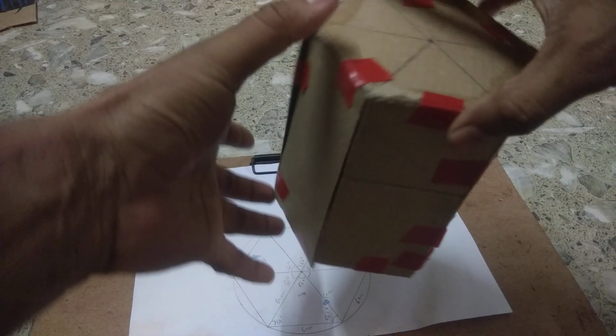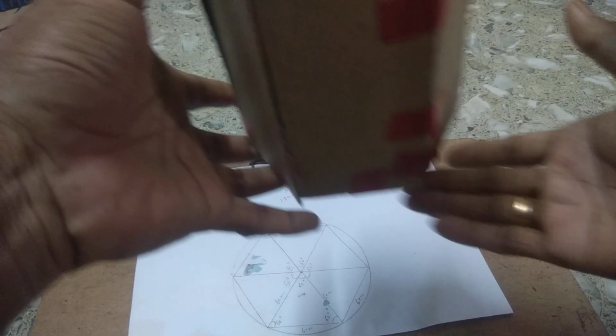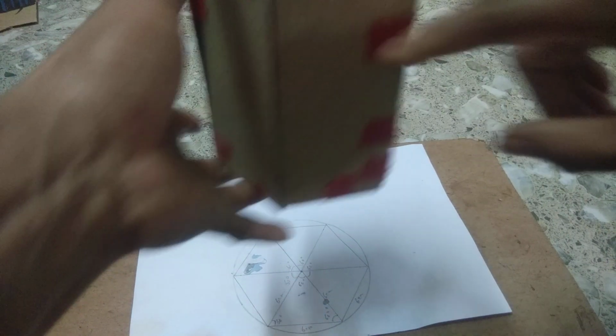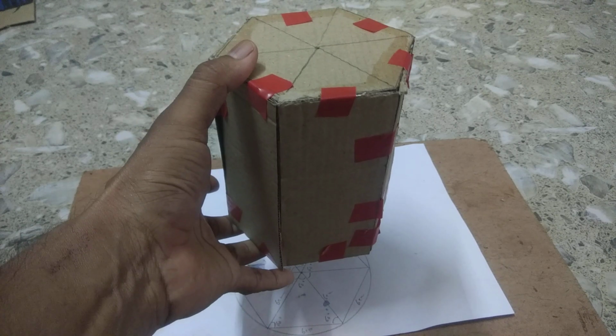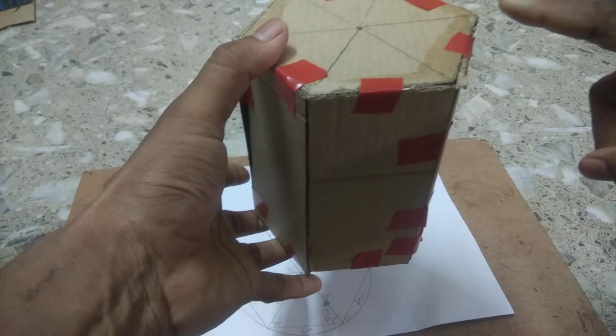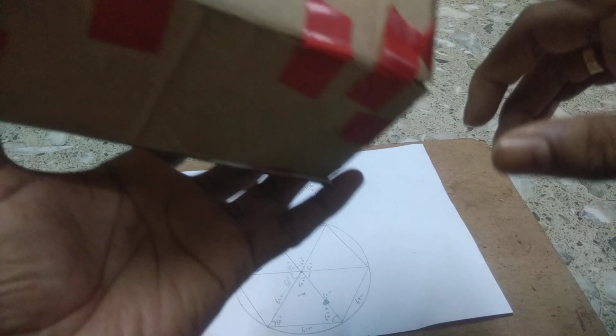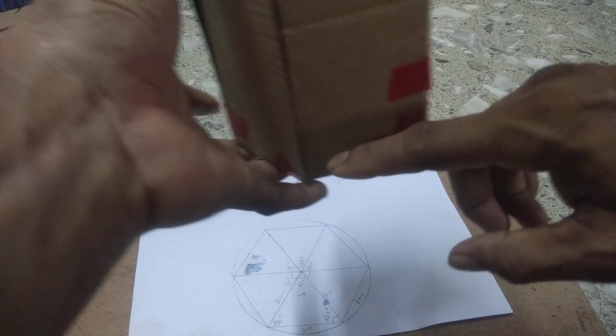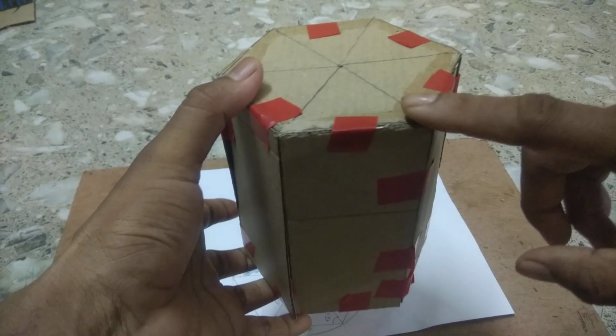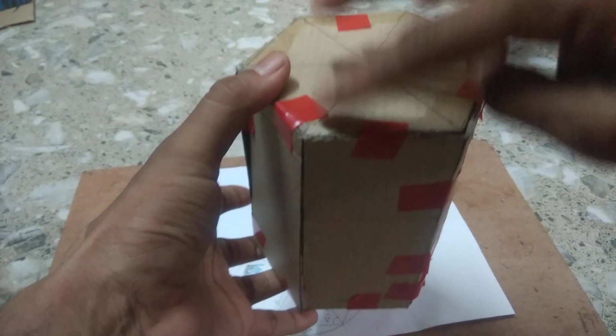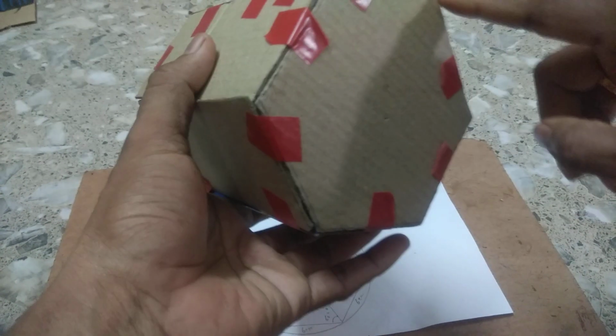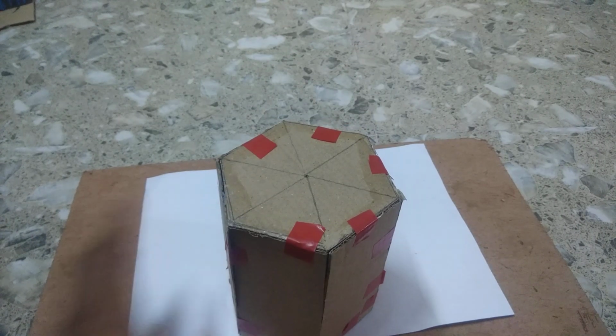How many surfaces are there? Here you see 1, 2, 3, 4, 5, 6, 7, 8. There are 8 surfaces in a hexagonal prism. How many vertices are there? 1, 2, 3, 4, 5, 6, 7, 8, 9, 10, 11, 12. Again we are counting, 1 to 12. There are 12 vertices in a hexagonal prism.